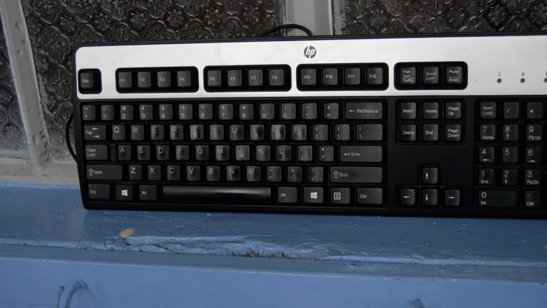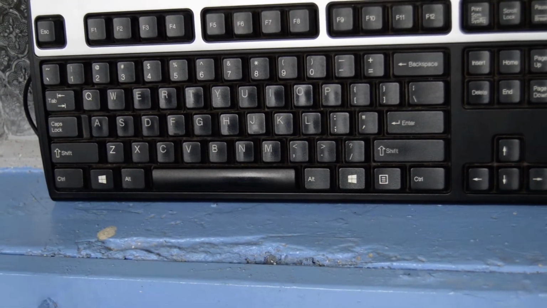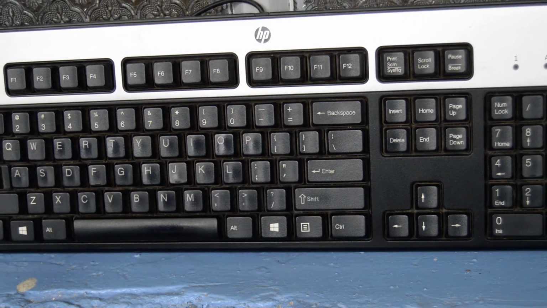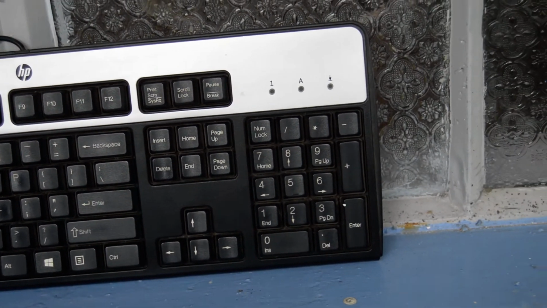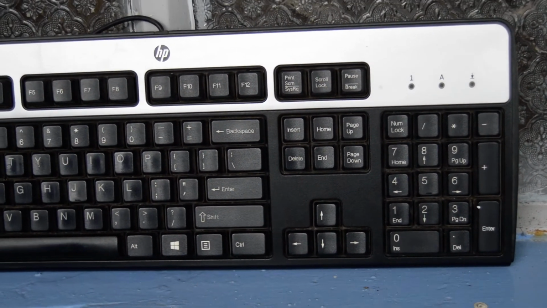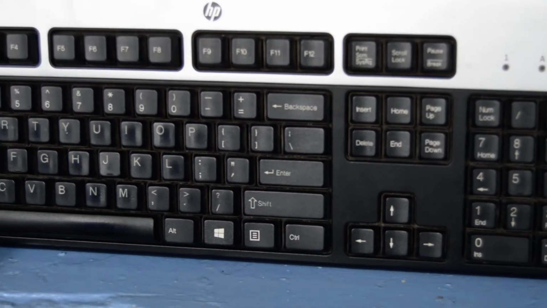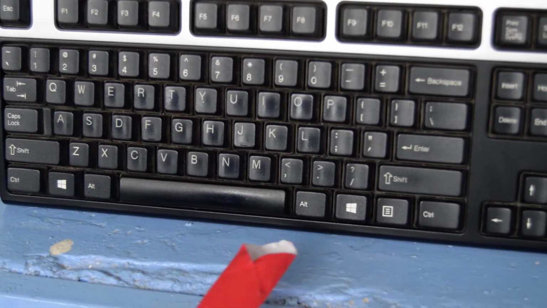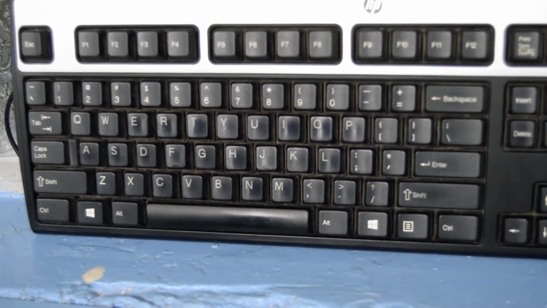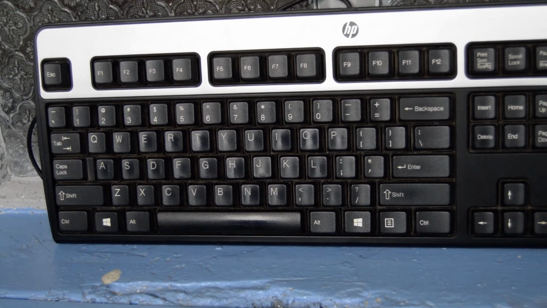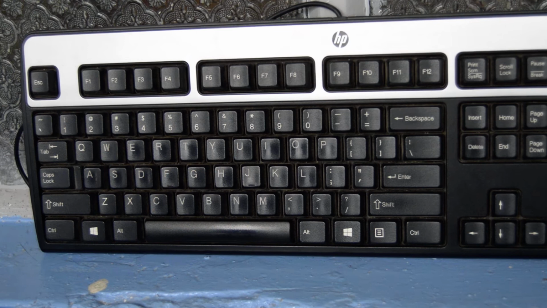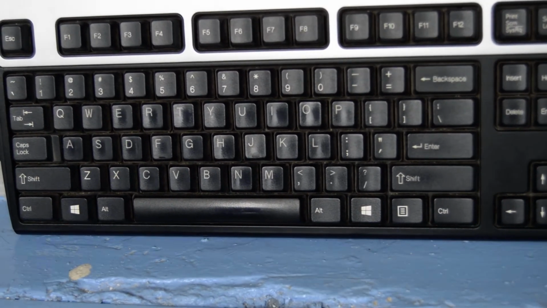And then we have the Alt key. The Alt key is down here, and the other one is here. It provides an alternative meaning or function for almost every other key on the keyboard.